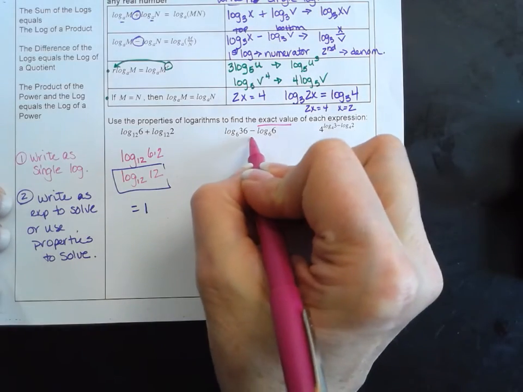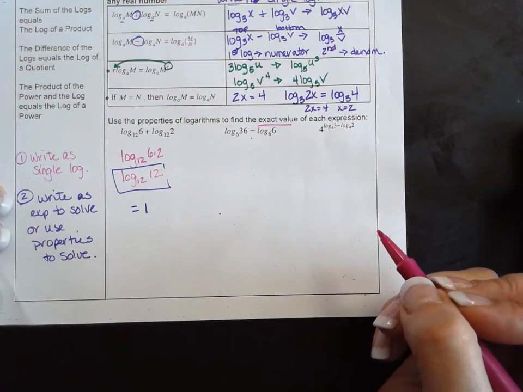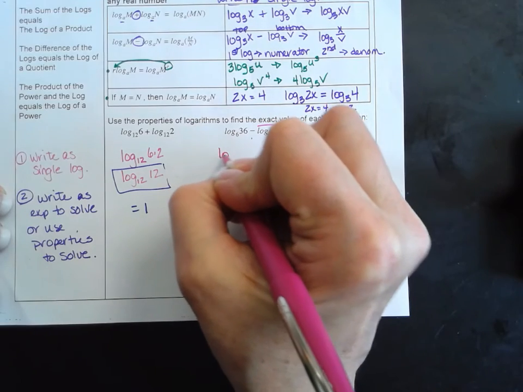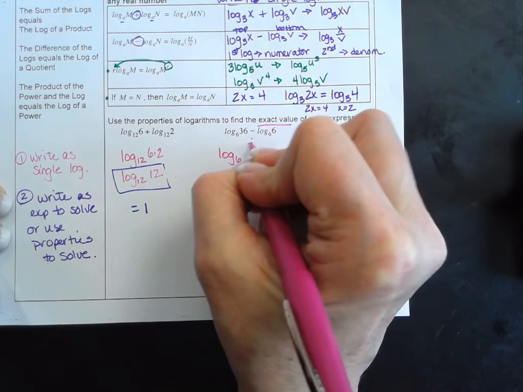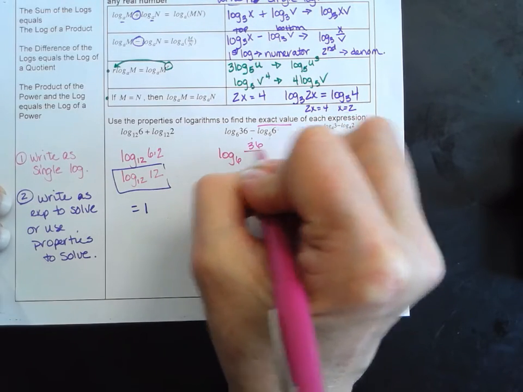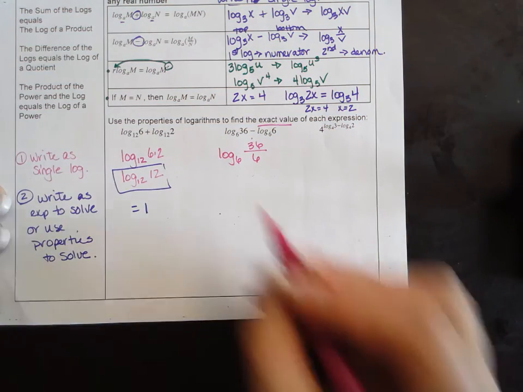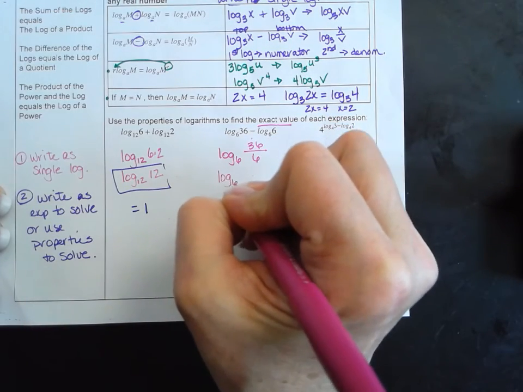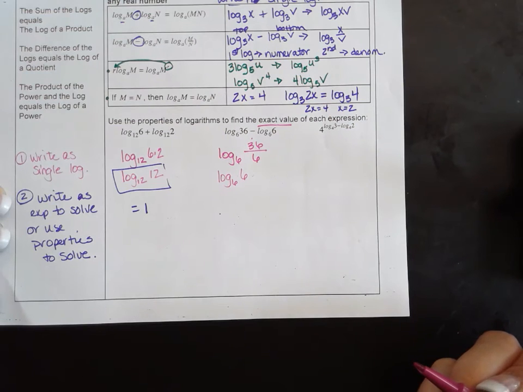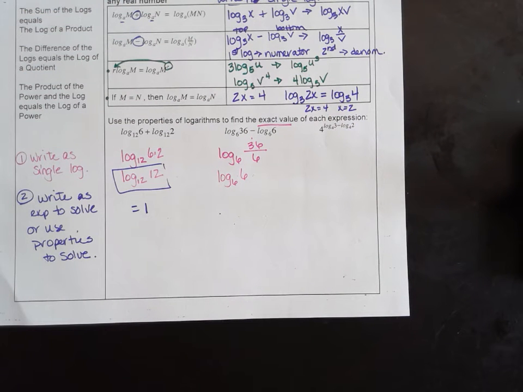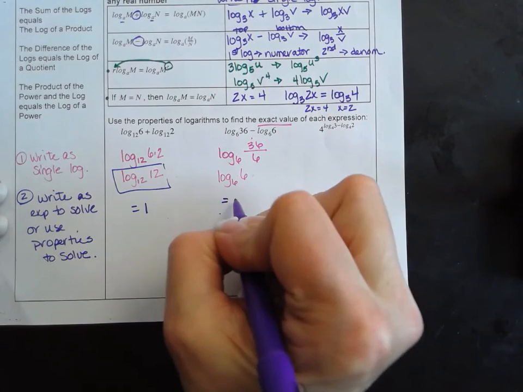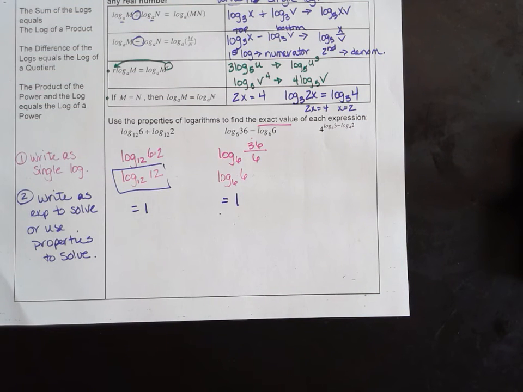All right. Since I'm subtracting, how can I rewrite it as a single log using what? Division. So the log base 6 of 36 over 6, which is just going to be the log base 6 of 6, which is going to equal 1.